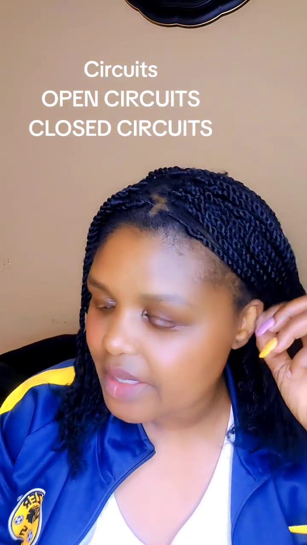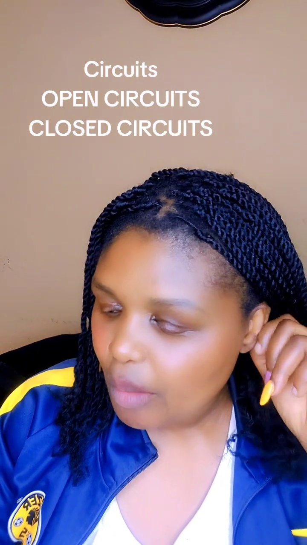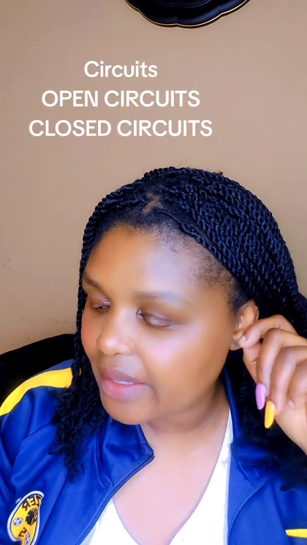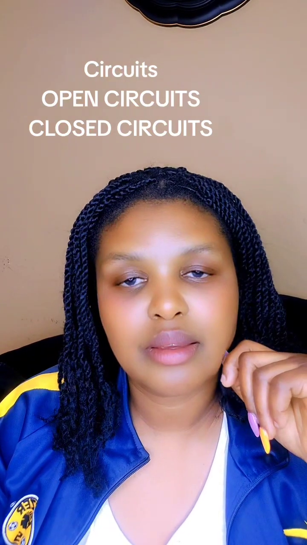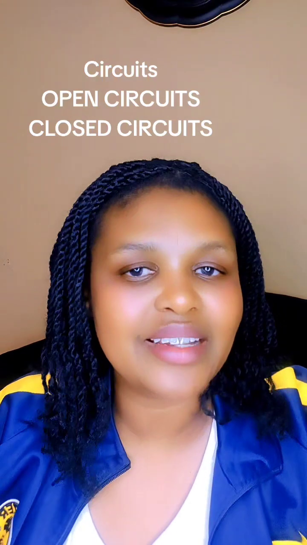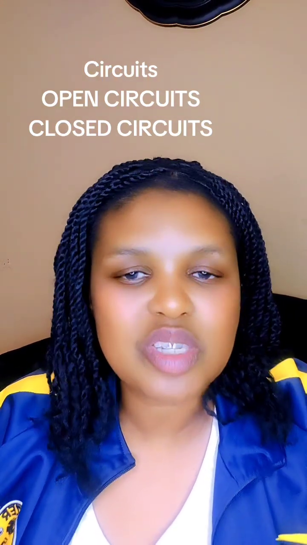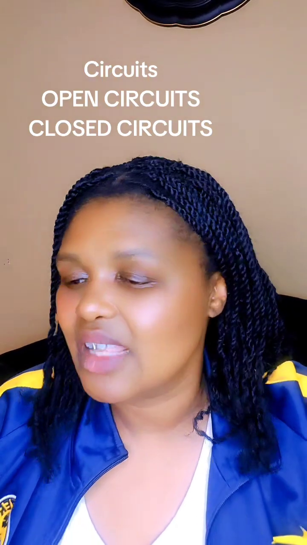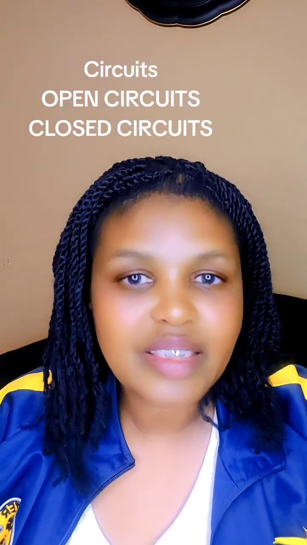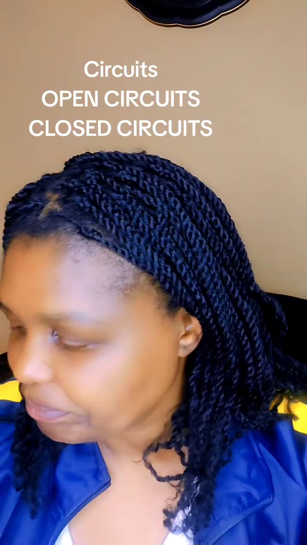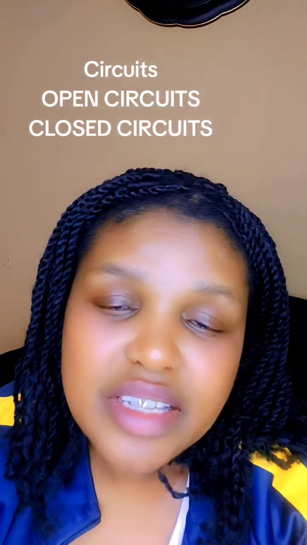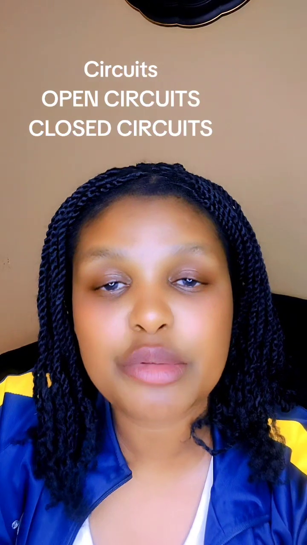Energy is converted to heat, to light, to sound. Most of the things that we use produce heat, sound, and light. There are other components that produce different things than light and sound, and that one we will get into later. So the energy that you have connected in the circuit is being produced in the things that you're watching.